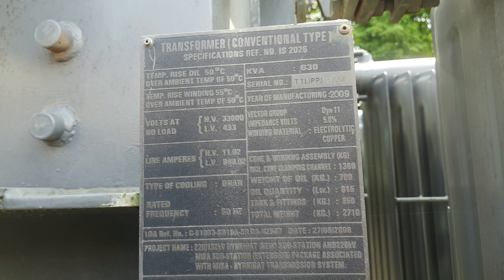Then we look at the temperature rise of oil, which is 50 degrees Celsius, over an ambient temperature of 50 degrees Celsius. That means the temperature rise allowed is 50 degrees Celsius over this 50 degrees Celsius. So the setting of the oil temperature indicator is 50 plus 50, which gives 100. If it is below 100 it's fine. The moment it crosses 100 degrees Celsius, the mercury contact of the oil temperature indicator will short, which will finally give a tripping command to the breaker. The breaker will open and isolate the transformer.